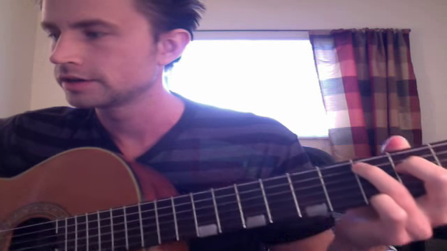So basically what I did is I just repeated the same additions. I added this note onto the C, this note onto the A minor, this note onto the F major, and this note onto the G. Starts to sound a little sadder and a little more melodic.